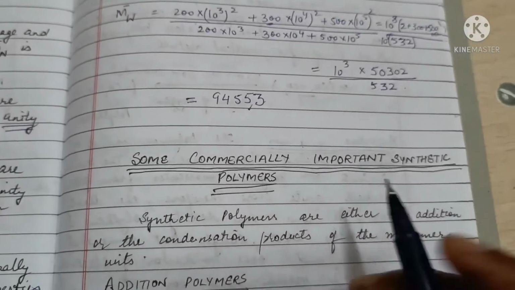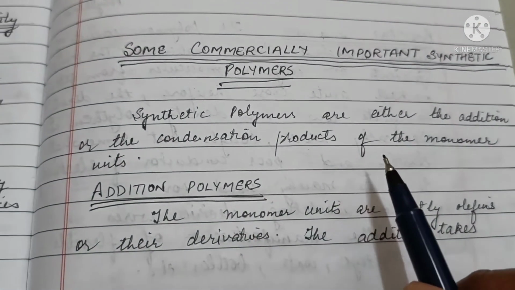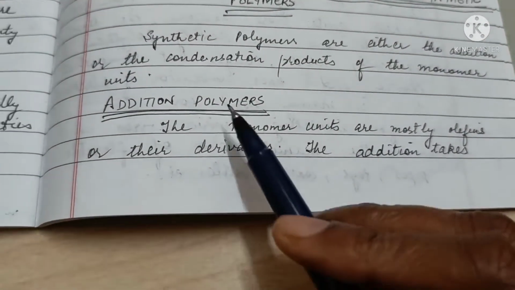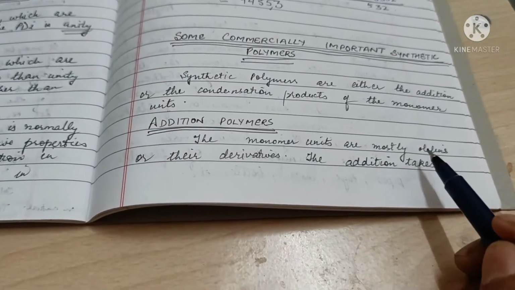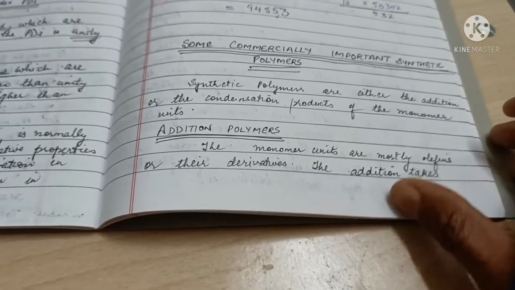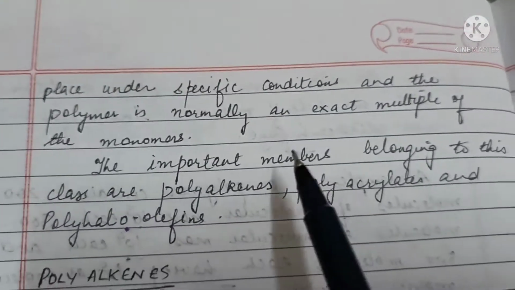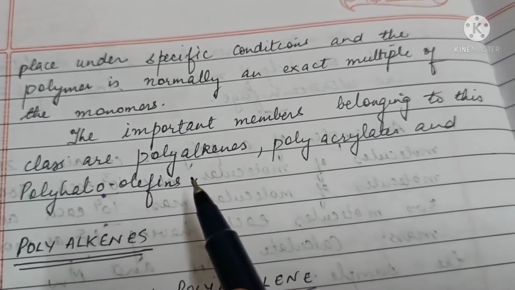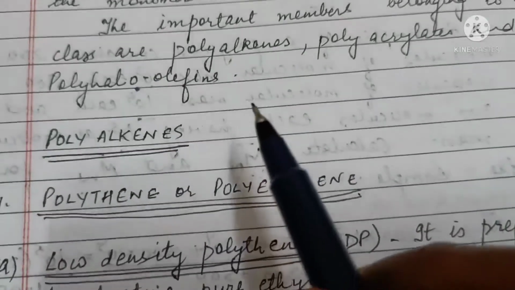Some commercially important synthetic polymers are either addition or condensation products of the monomers. So in addition polymers, the monomer units usually are olefins, that is, they contain double bonds, and their derivatives. The addition takes place under specific conditions, and the polymer is normally an exact multiple of the monomer. Important members belonging to this class are polyalkenes, polyacrylates, and polyhaloalkanes.